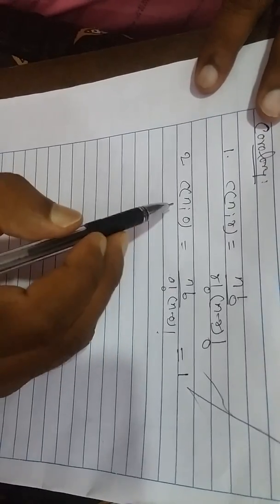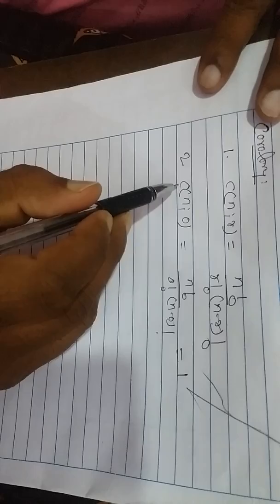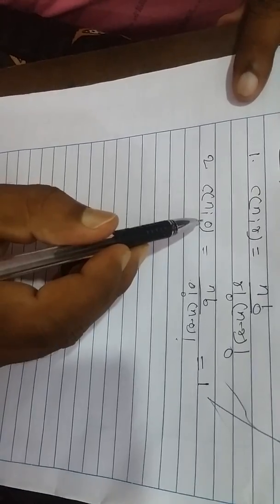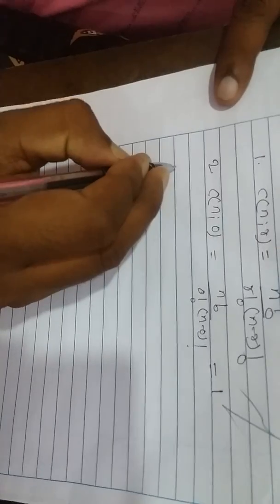So we are able to say that in the case of combination, if the second component is 0 then the value is 1, no matter what the first component is.